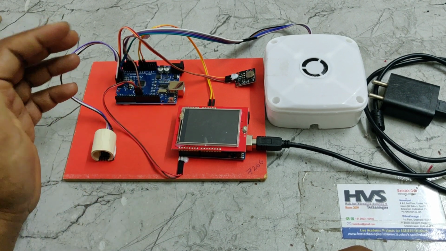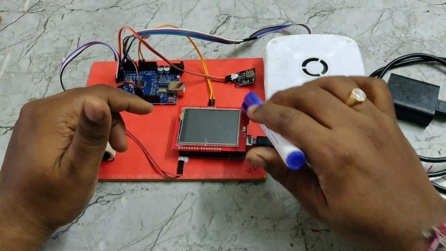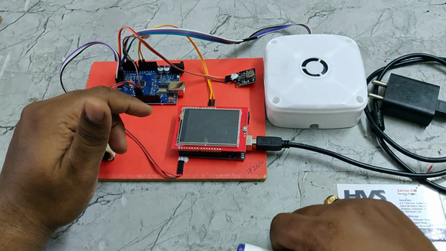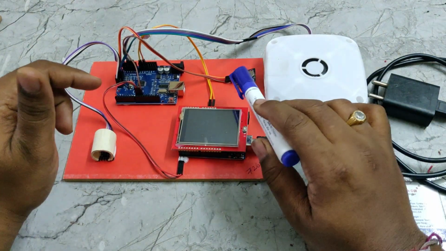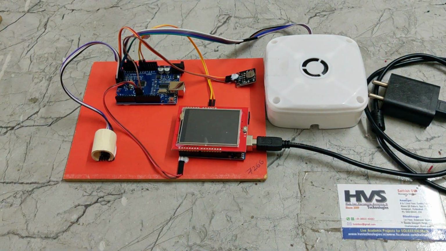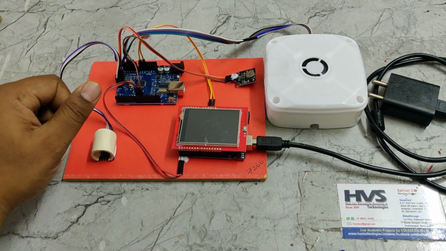If the person checking their glucose levels is blind, they will get the feedback through the speaker, and if the person is deaf or mute, then they get the vibrations. So these are the output modules and advancements done in this version. So let us see the demonstration.